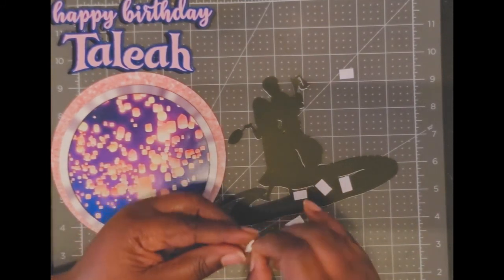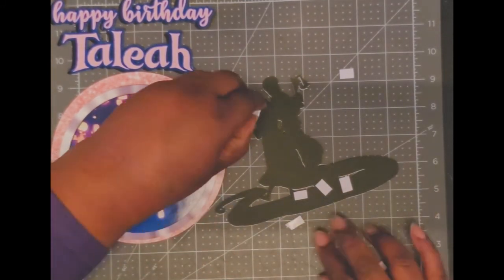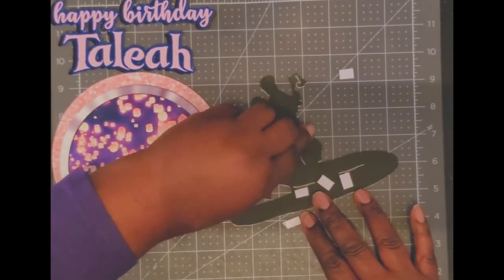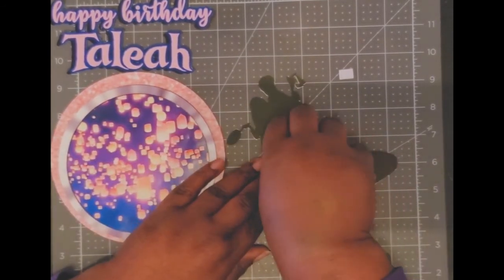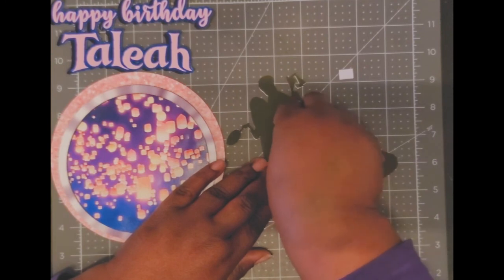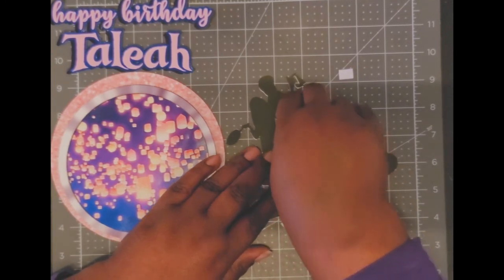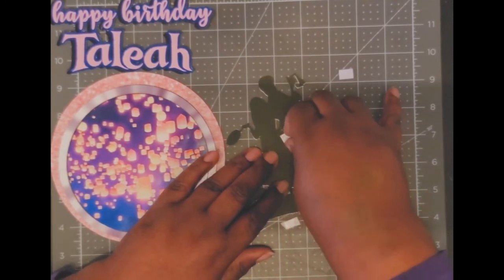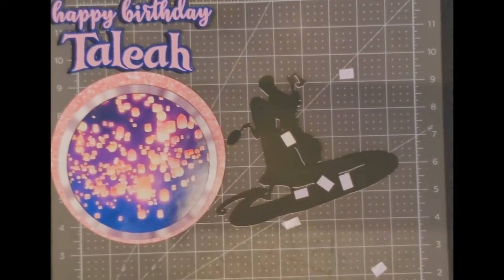So I'm just going to pull that backing off, and I think I'll place one here. And then I'm going to pull the backing off of that and place another sticker on that one. I can get that off with my terrible fingernails. There we go.